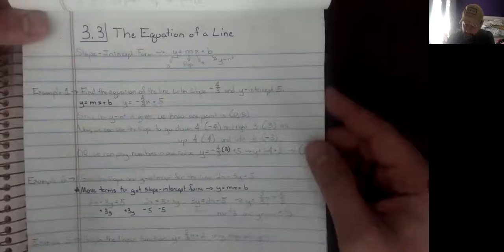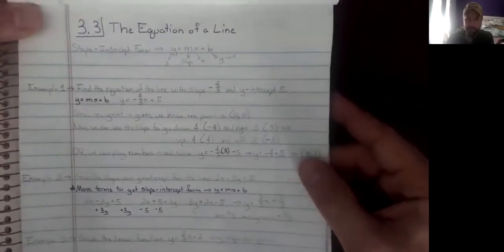Okay. Section 3.3, equation of a line. We use this a lot. This is an important section, but once you get used to it, it's actually an easy section. I want you to think that route. I don't want you to be fearful. I want you to think, oh, cool, equation of a line. That's easy. Equation of a line, we have seen this all along. They just waited to introduce it until 3.3. This is what we've been working toward.